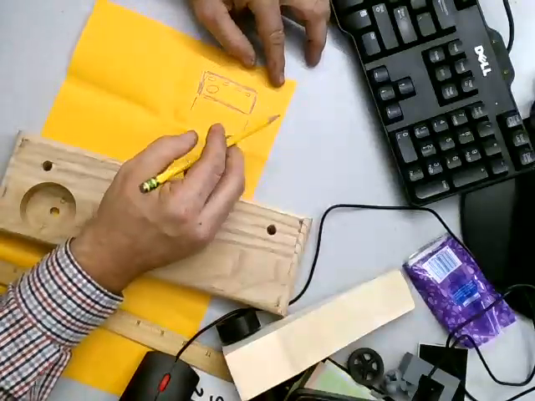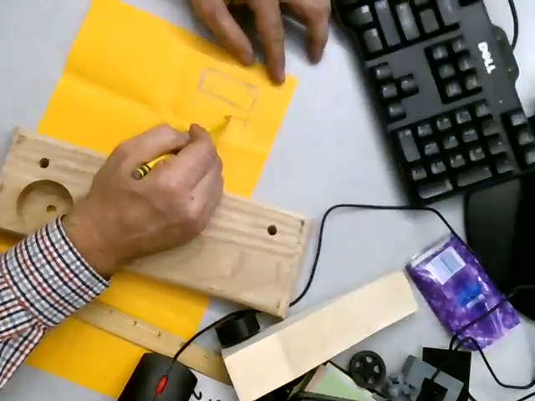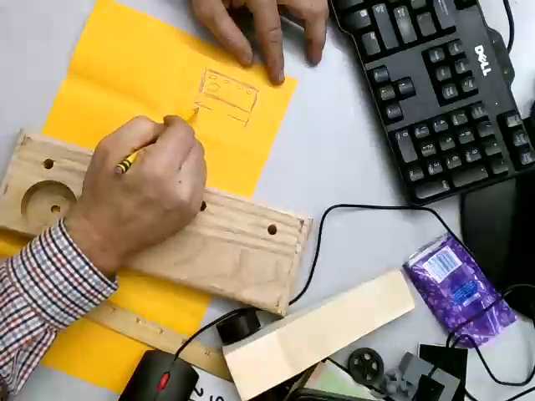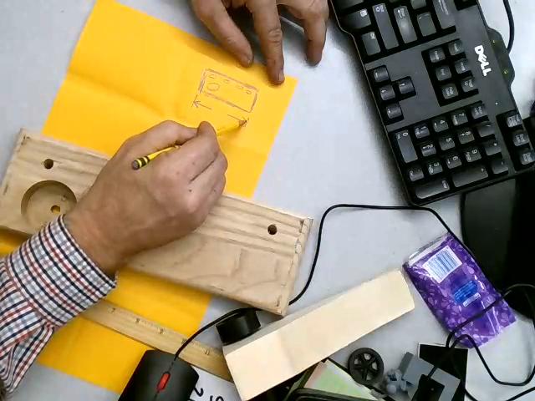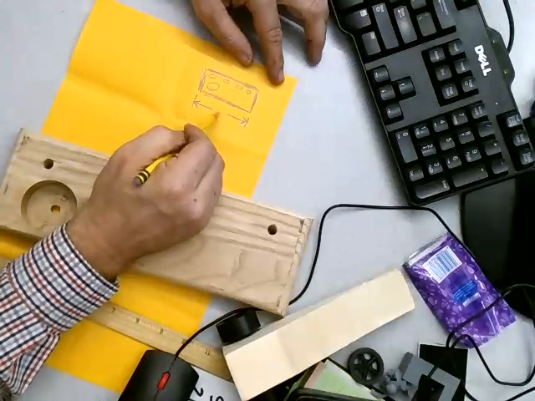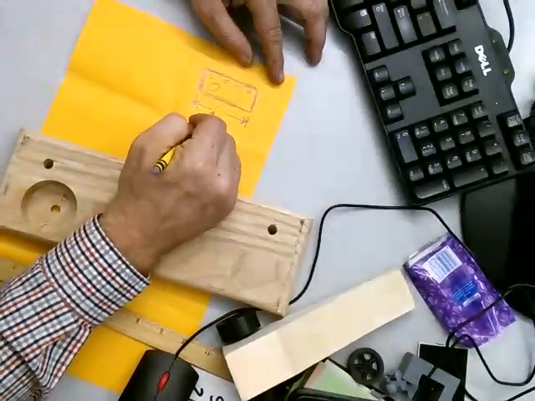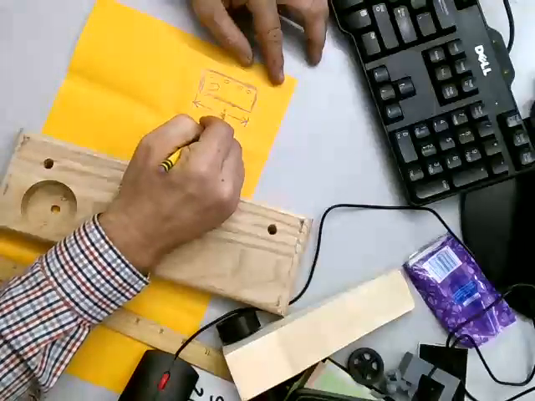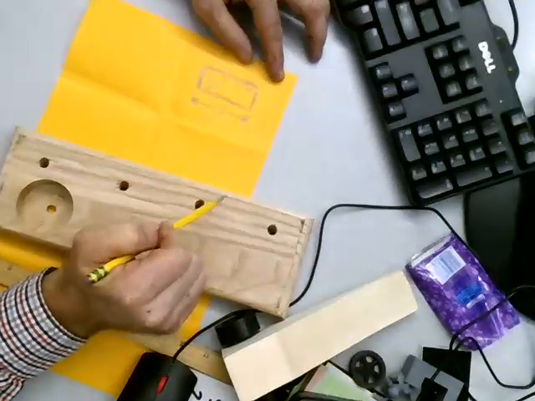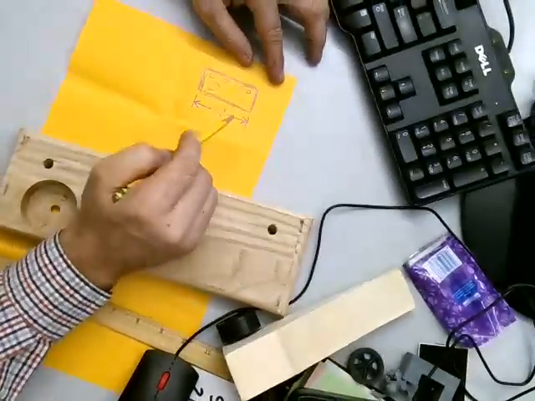And now I'm going to add a dimension line. So I'm going to add in a line, and on each end, I'm going to add some arrows indicating that the dimension goes from this extension to this extension. And then in this space in the middle, I'm going to write the dimension, which happens to be, in this case, 11 3/4. Okay, so that's my first dimension.